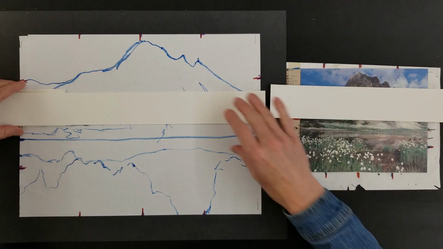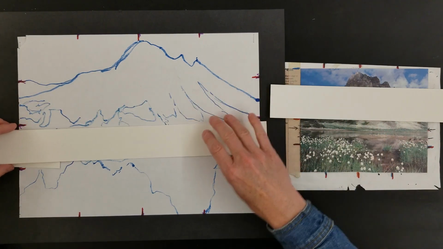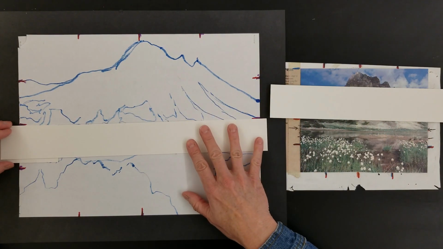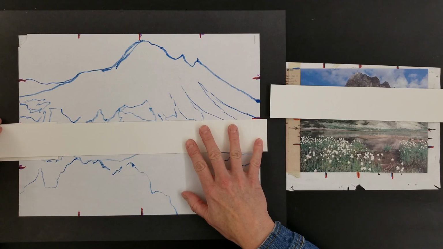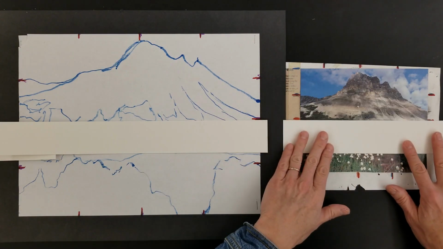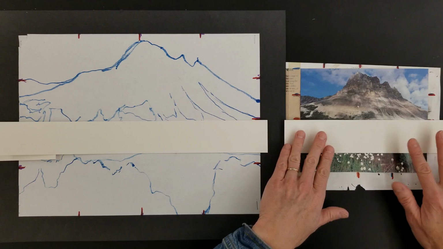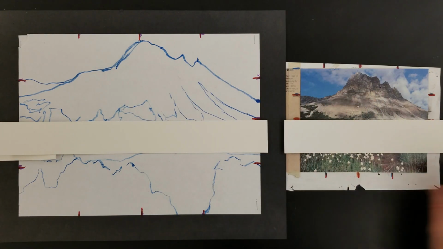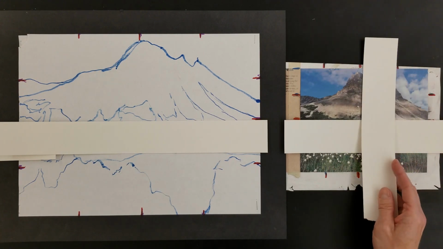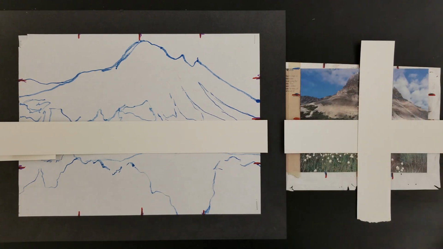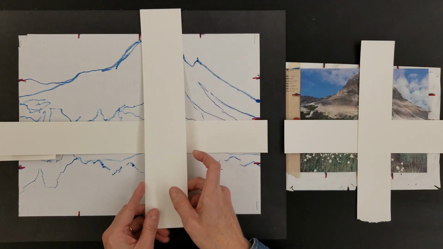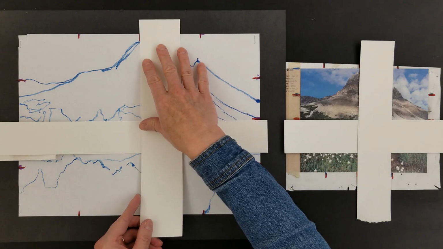If I move this all down, I can see from my halfway mark up. I can even break it down smaller. If I was to move this down and show myself where the mountain peaks are, I can take another strip and break that down even more. So I would go over here and it would be the same space.